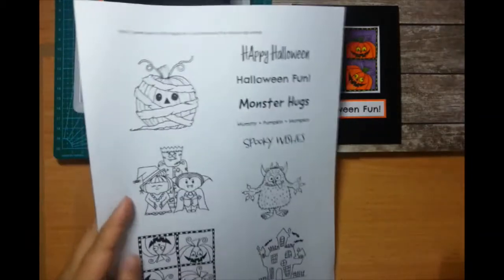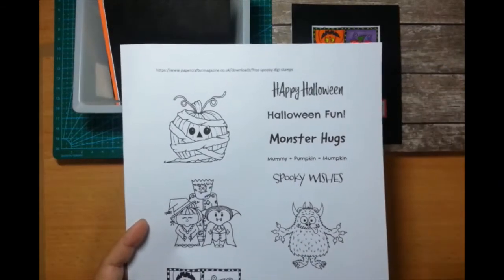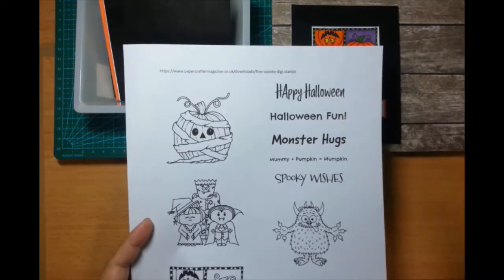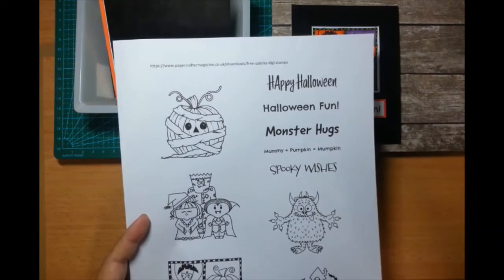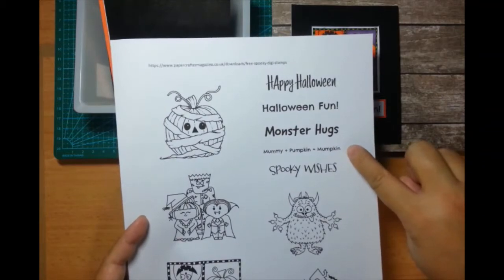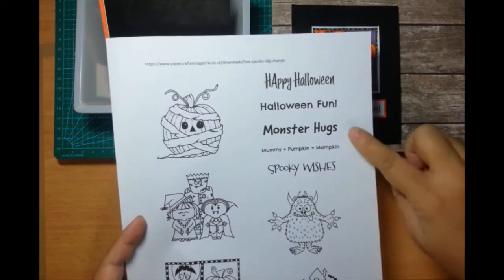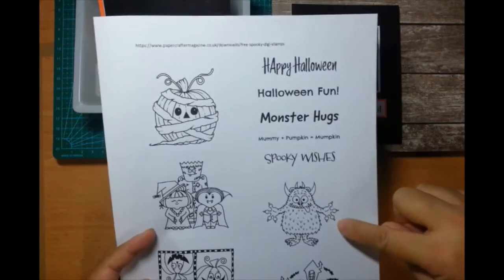And then, you can pick the sentiments that match. Okay? So, kunwari, you have mommy plus pumpkin equals pumpkins. It's this one. Okay? And then, monster hugs goes best with this one.